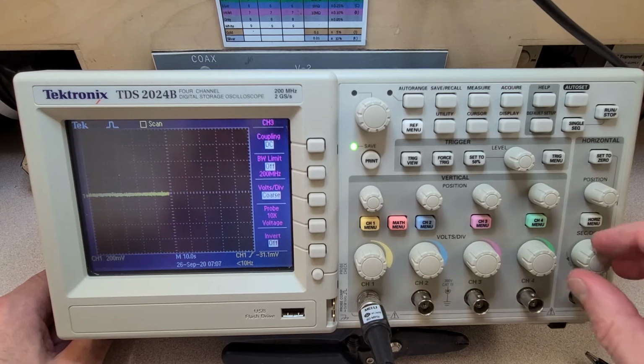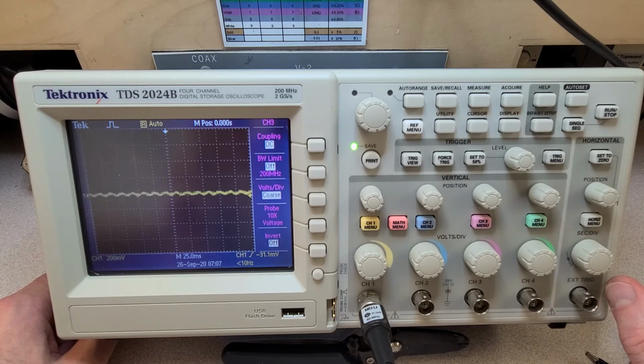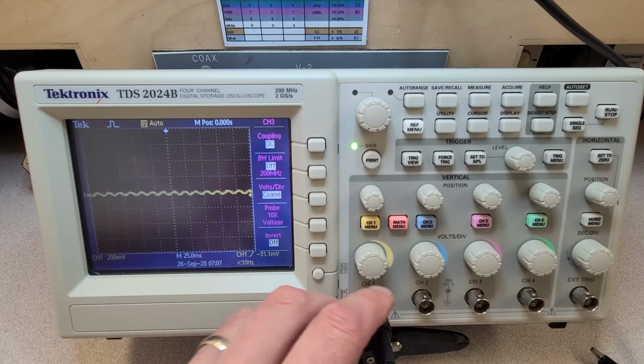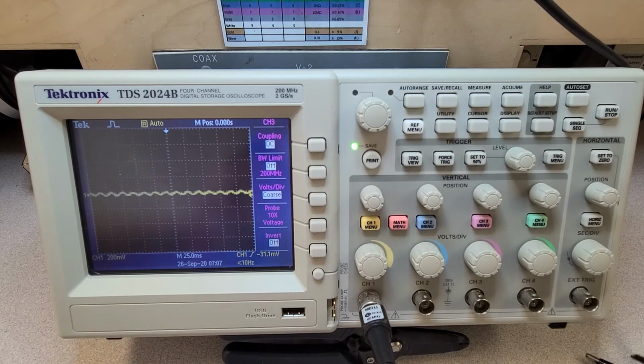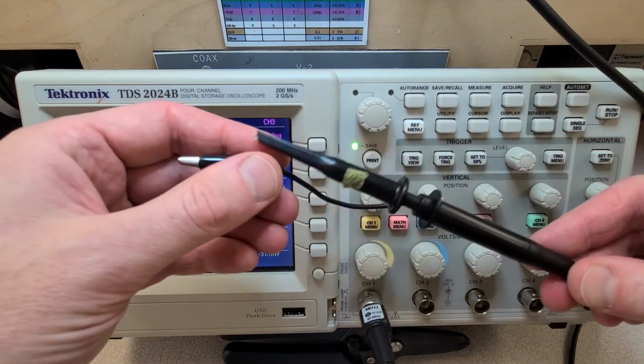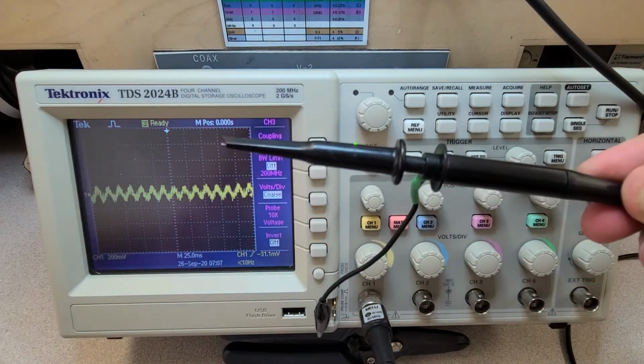So let's speed this up a little bit. And now we can see it going across the screen faster and faster and faster. And it looks like we've even got a little bit of a signal going in there. Now, the signal is already plugged in. We've got a scope probe plugged into channel 1. And the scope probe right here has a piece of tape on it for some reason.